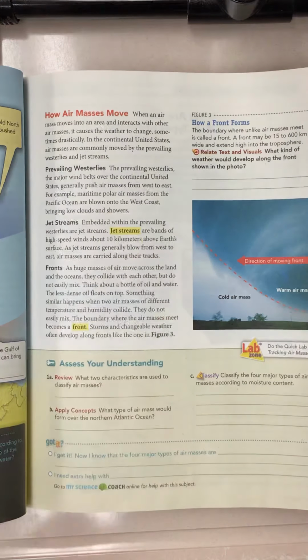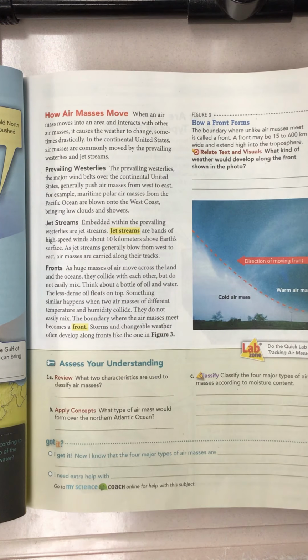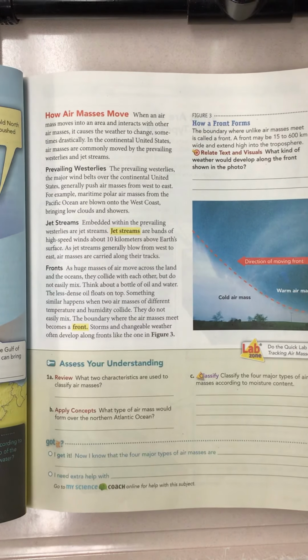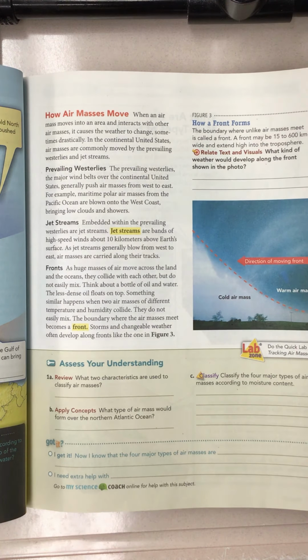Prevailing westerlies. The prevailing westerlies, the major wind belts over the continental United States, generally push air masses from west to east. So westerlies is west to east. For example, maritime polar air masses from the Pacific Ocean are blown into the west coast, bringing low clouds and showers.